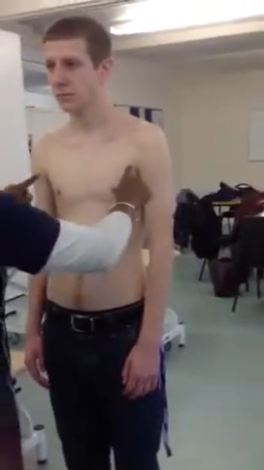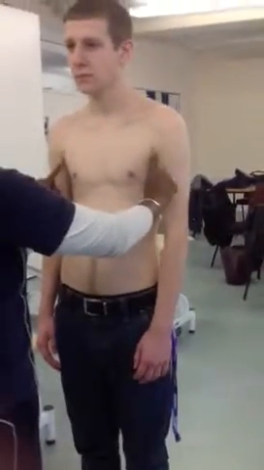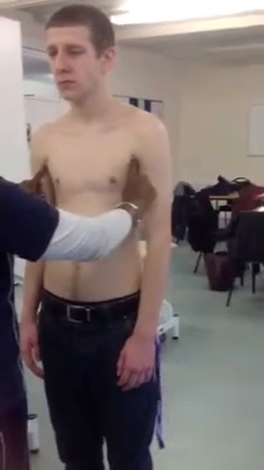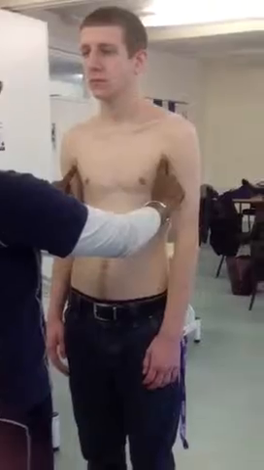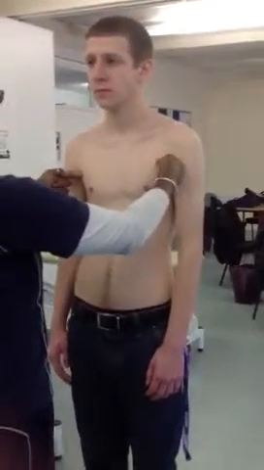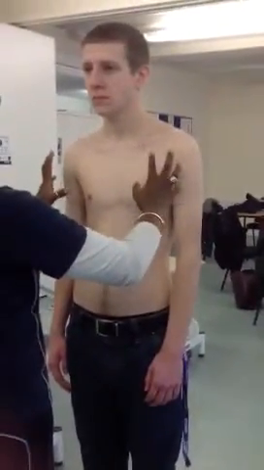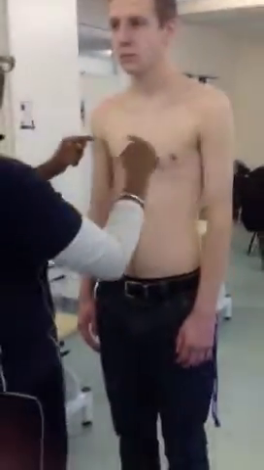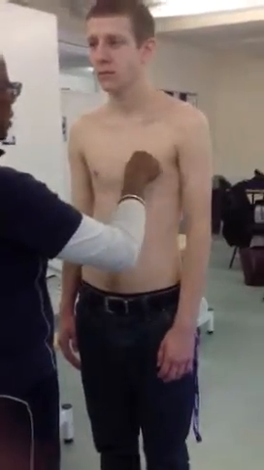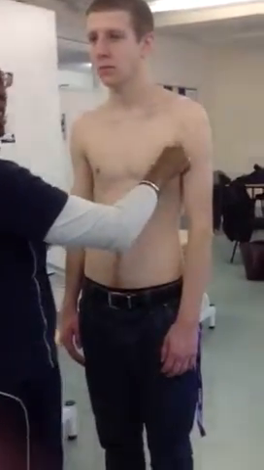Alright? Take into account the anterior part of the axilla. So again, you're looking at the heights here, just to see if one is higher than the other. Now if you notice at the back, it didn't look like there was a height difference, did it? Posteriorly. Anteriorly, looks like there's a height difference. Can you see that? Yeah?